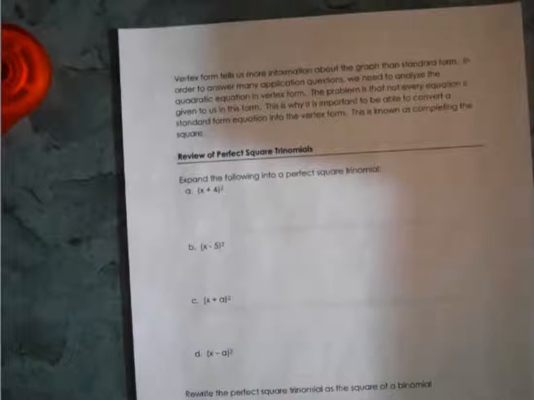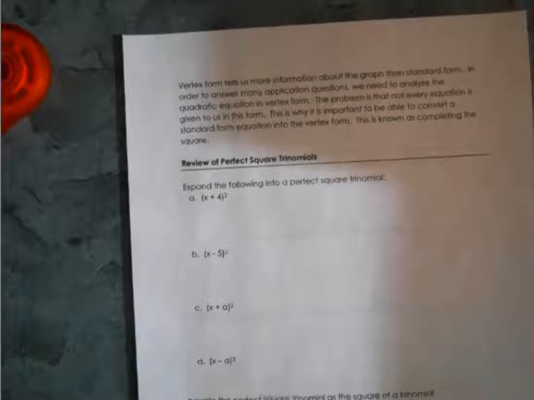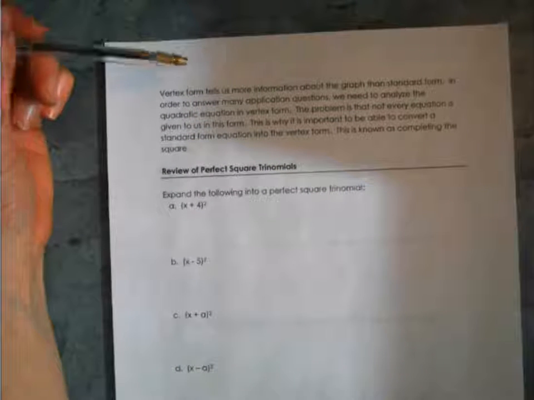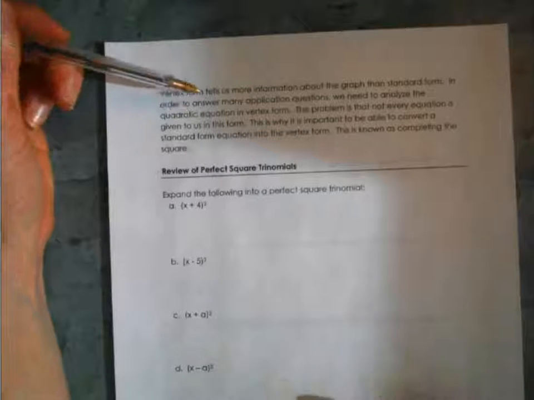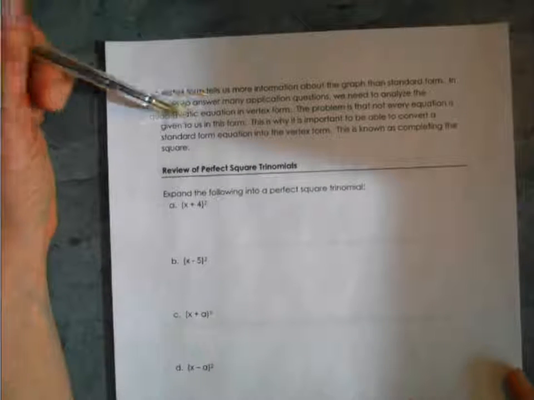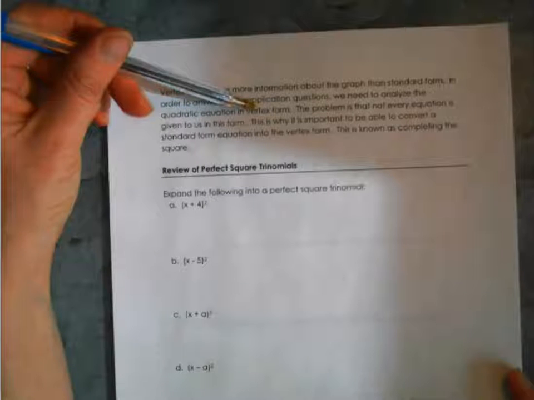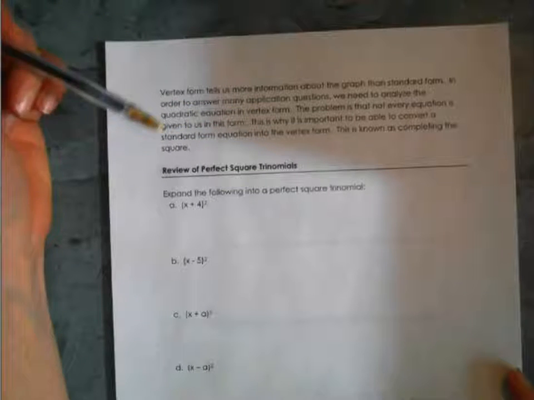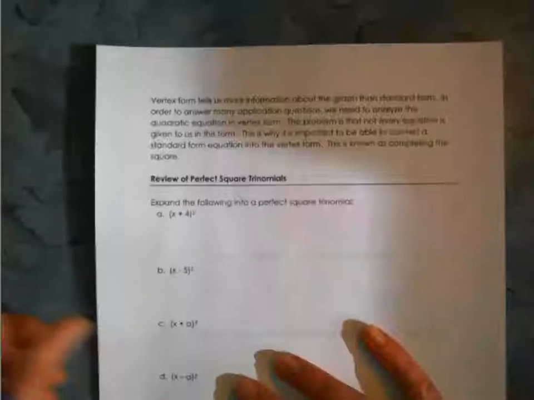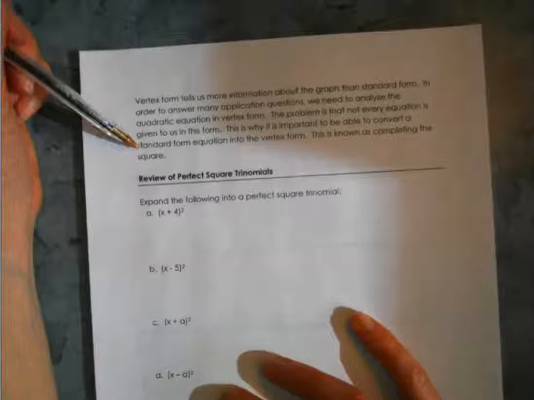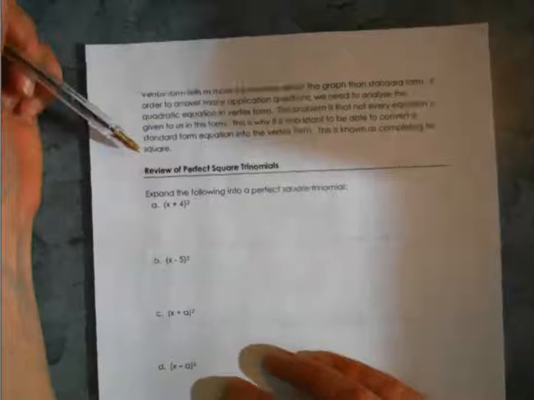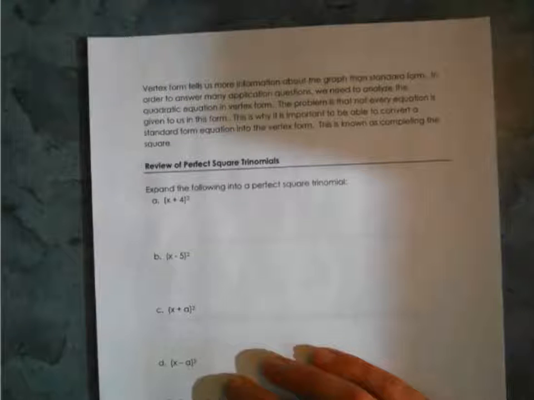All right, let's try the next page. So vertex form tells us more information about the graph than the standard form. And in order to answer a lot of application questions, we need to analyze the quadratic equation in vertex form. But often we're not given the equation in that form, which is not great news for us. I'm not sure why they can't just make it easy and keep it all in vertex, but that's the way it is. So you have to be able to convert a standard form equation into the vertex form, and we do this through a process known as completing the square.